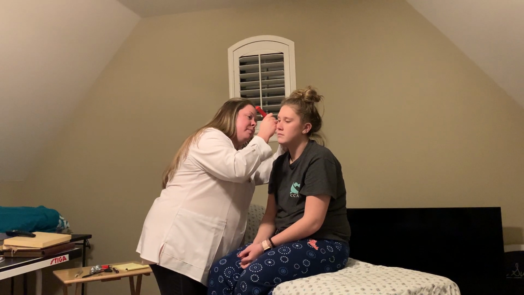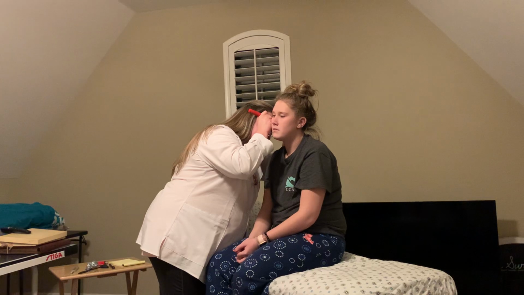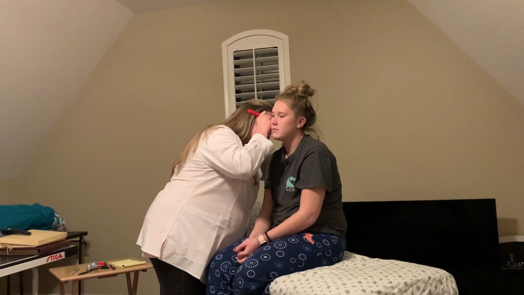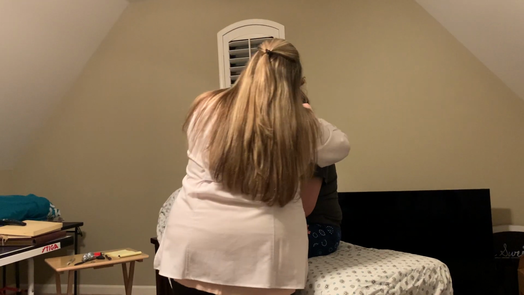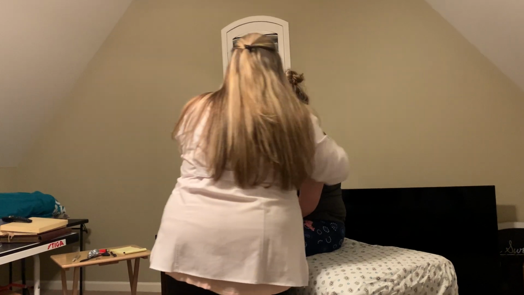So now I'm going to look in your ear at your tympanic membrane. Tympanic membrane is visible, pearly, gray, translucent, and all bony structures are visible. Same with this ear.